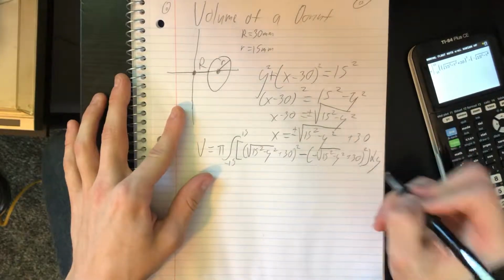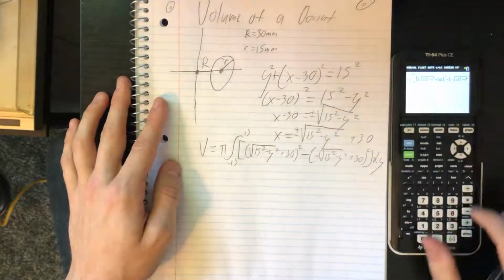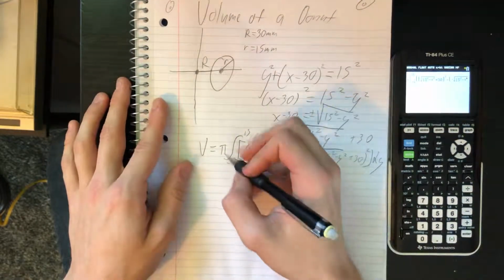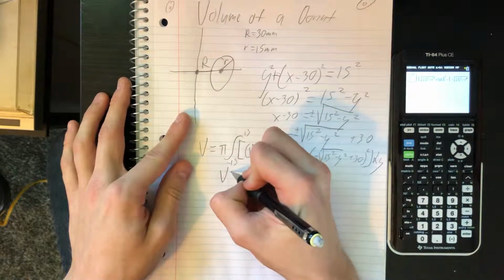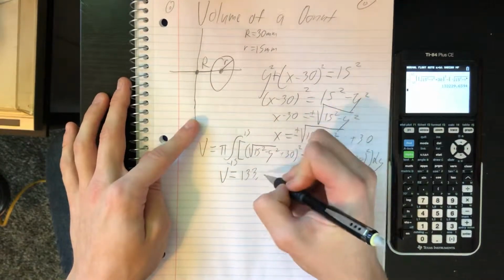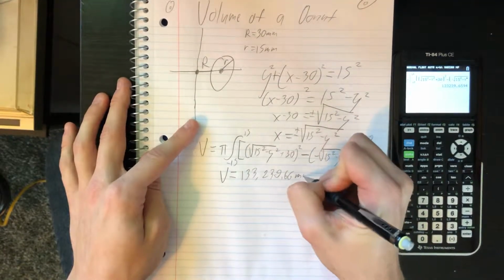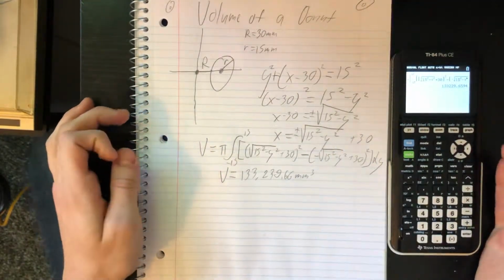And all of this is going to be in terms of y. So then when we plug into a calculator, we will get that the volume of this is equal to 133,239.66 cubic millimeters. And that's a really big value.